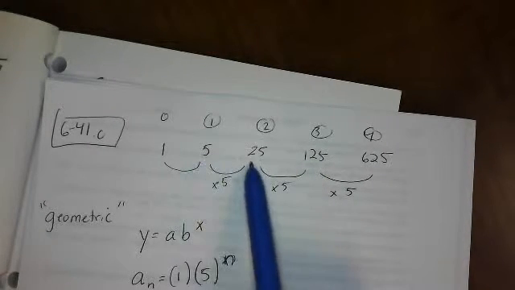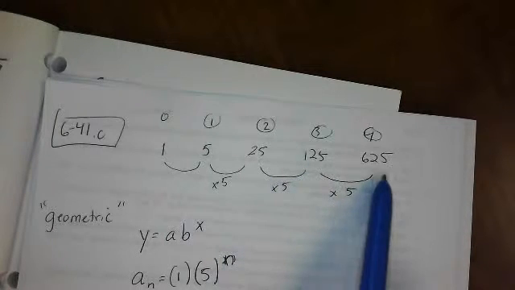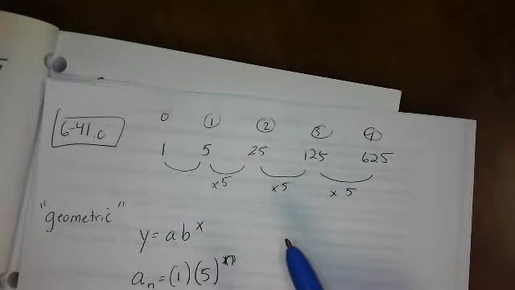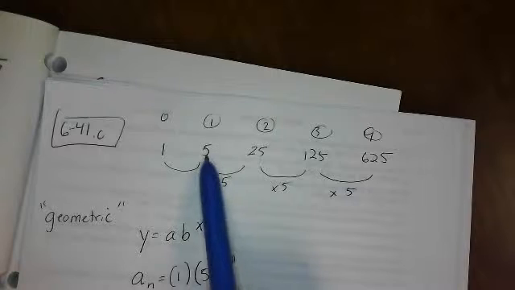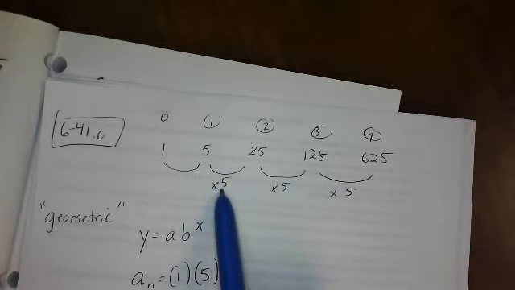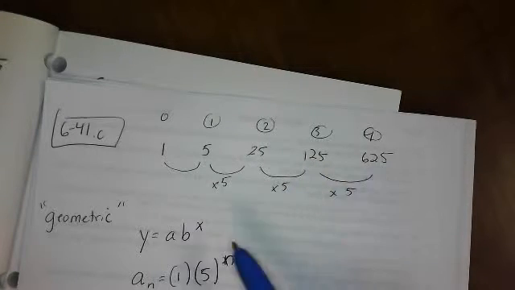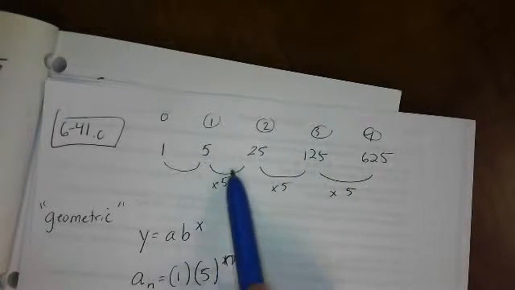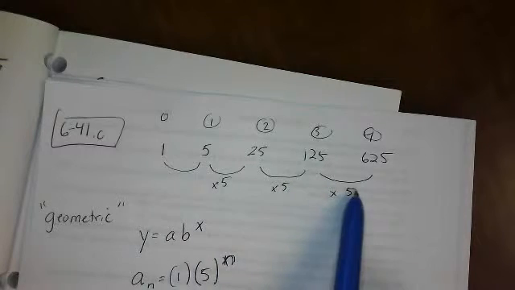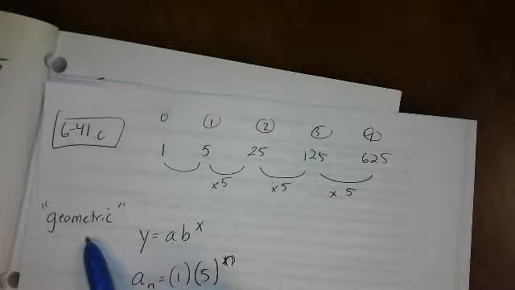If they would have been having something added, the same number each time, that's called arithmetic. But this one, it seems to be multiplying. 5 times 5 is 25, 25 times 5 is 125, and so on. So that's when it multiplies each time by the same number, that's called geometric.